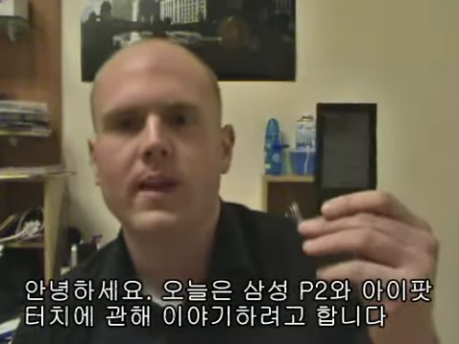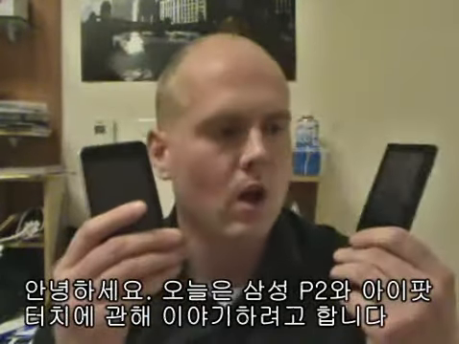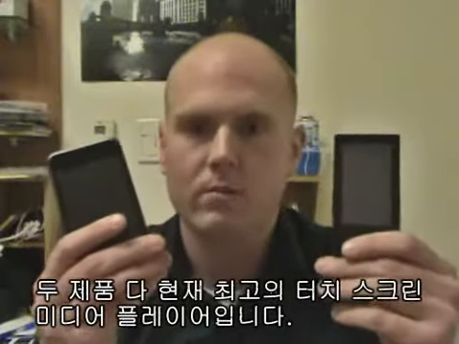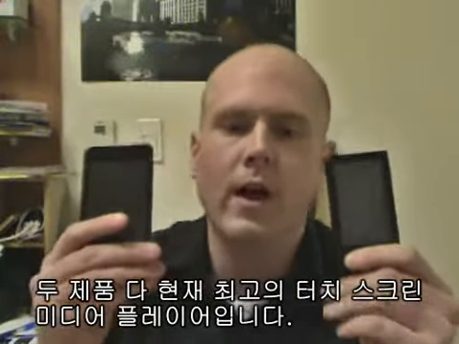Hi, today we're going to talk about the Samsung P2 and the iPod Touch. Both are like the two top touchscreen media players out right now.